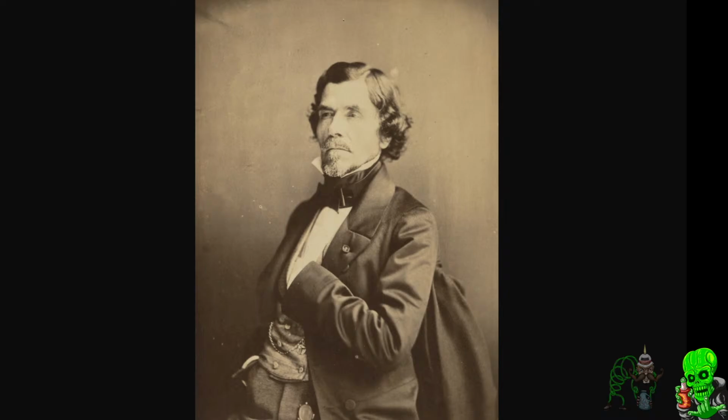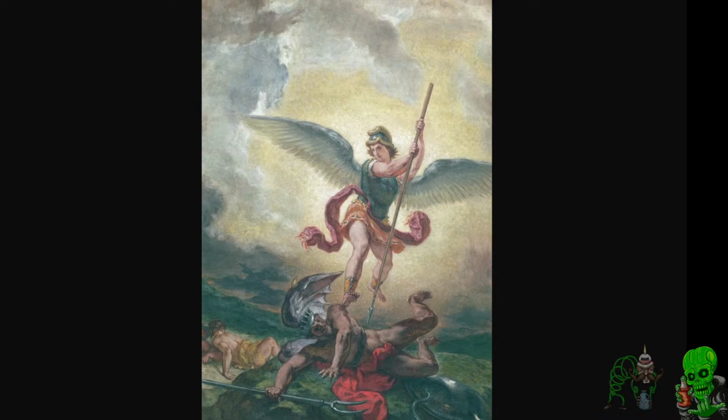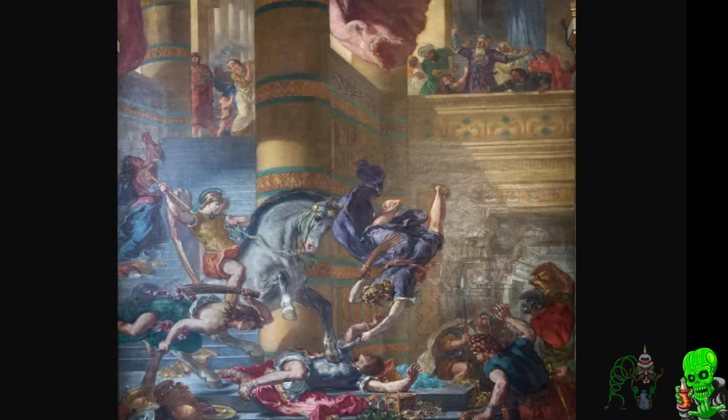His crowning project for his final phase was the aforementioned Chapel of the Holy Angels, with the cycle that included Jacob wrestling with the angel and also Saint Michael slaying the dragon, or Saint Michael overcoming the devil. And the expulsion of Heliodorus from the temple, which you can see an angel picking people out there. On August 13, 1863, he passed away at the age of 65 in Paris.